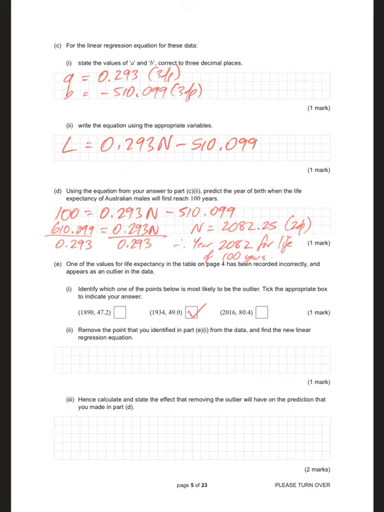Remove the point that you identified in part E from the data and find the new linear regression equation. So it's asking you to redo all of the fitting of a line with this removed. So go to your stat edit, highlight 1934 in column 1 and press delete, not clear. Then on 49 in column 2 you press delete. And so you'll see the numbers bounce upwards. Essentially, you've just removed that data point. So now you go stat, calc, linreg again.